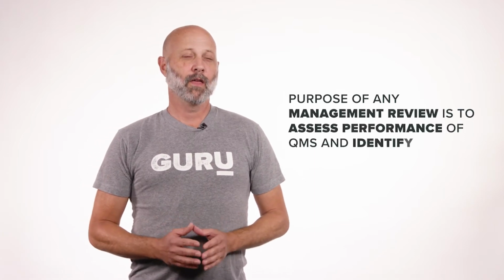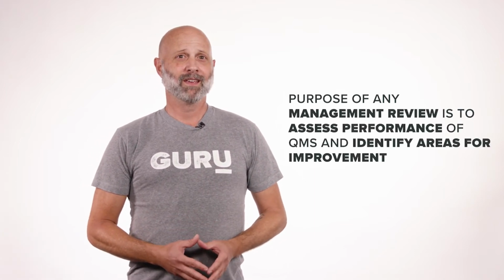The activities you take to monitor the performance and health of your QMS and your product's post-market activities are extremely important. So without further ado, let's get into the recommended steps to take during the track phase of our S.M.A.R.T methodology. All of the product information that is gathered within your QMS becomes a valuable asset during management reviews. The purpose of any management review is to assess the performance of your quality management system and to identify areas for improvement.